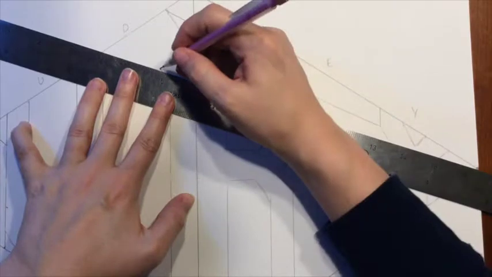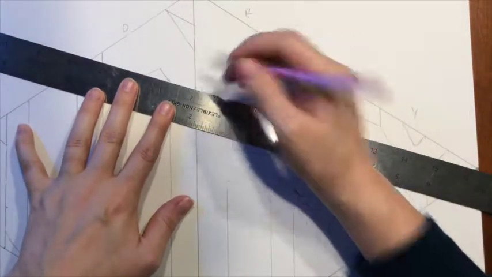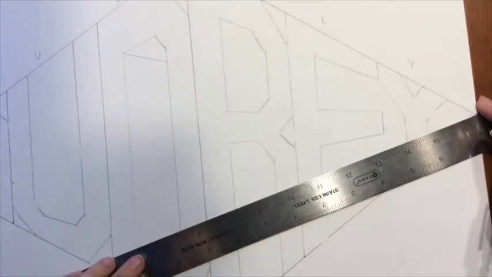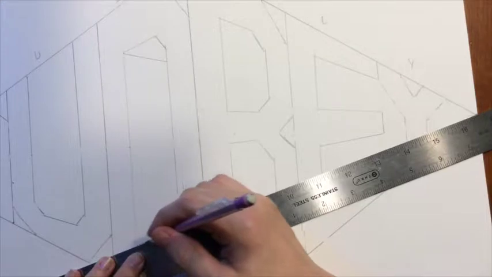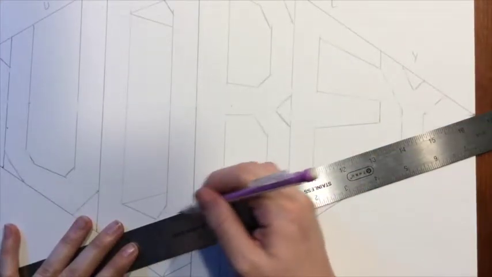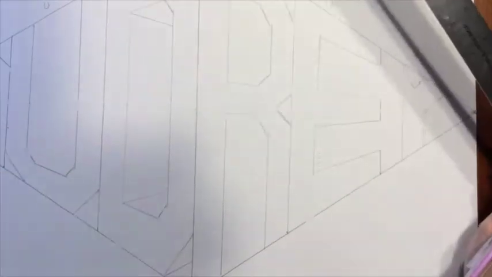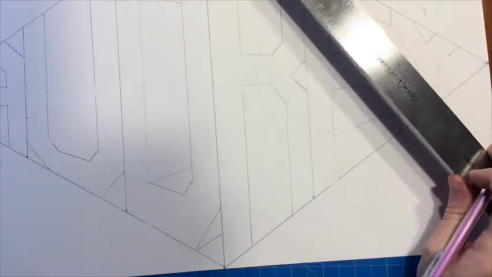I go up, I can't add one here, I draw through my letter. I check this one here, can't, I draw through my letter. So then I come back down here. Here I can again add dimension, but when I check this one, nope, I draw through my letter, and here I'd also draw through my letter. So there's the start of my dimension on my D.